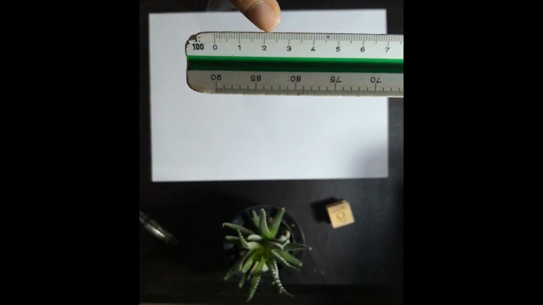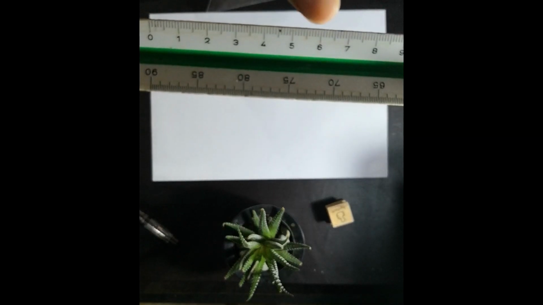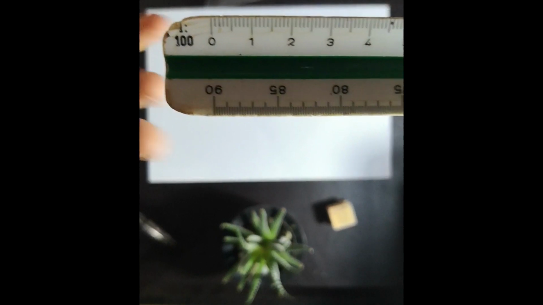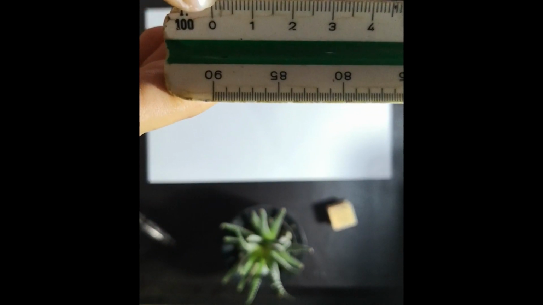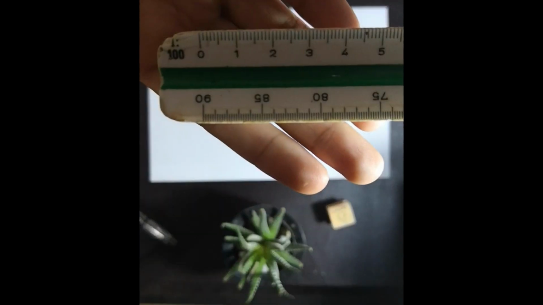So in this number indicated, 1, 2, 3 means the meters. So if you have 1, that means 1 meter. If you will have 0.5 meters, then you will use this line, the half of 1 meter.